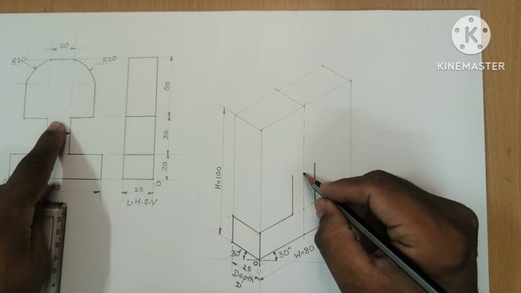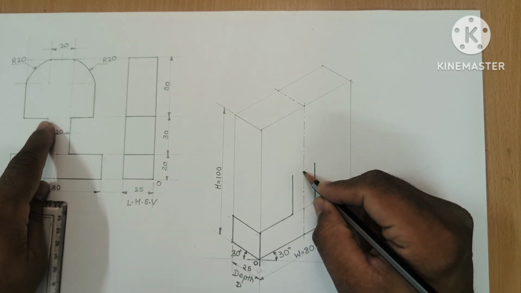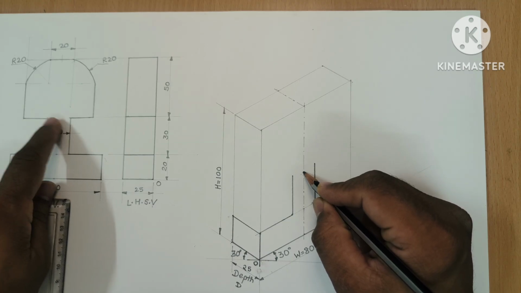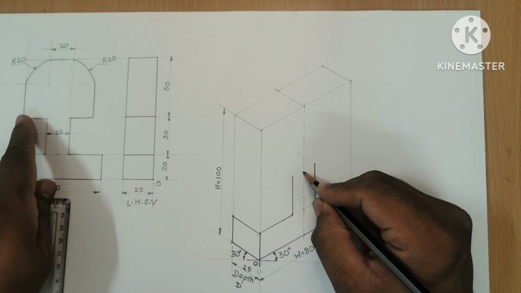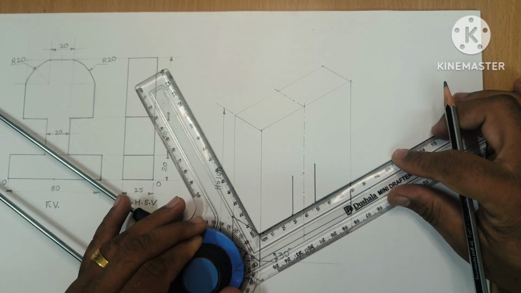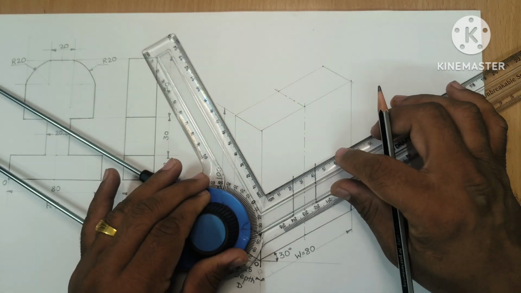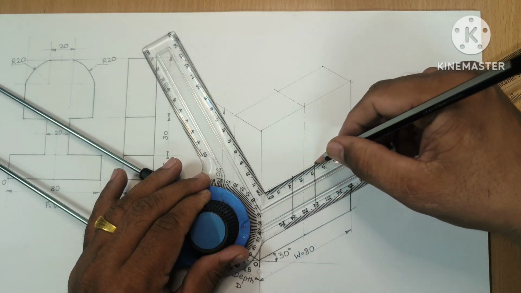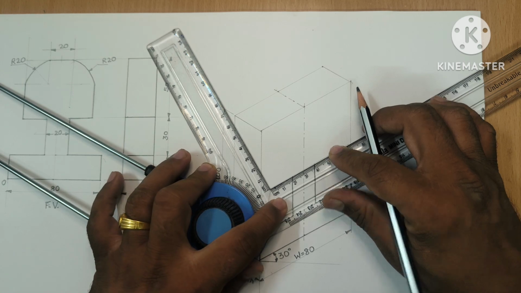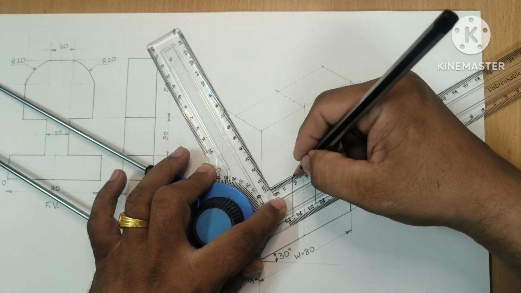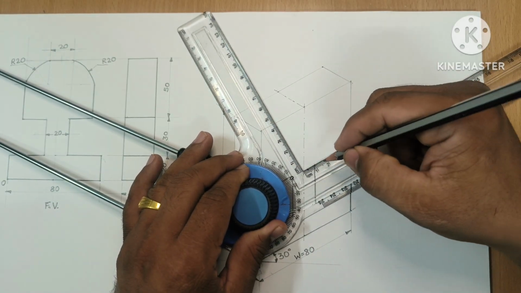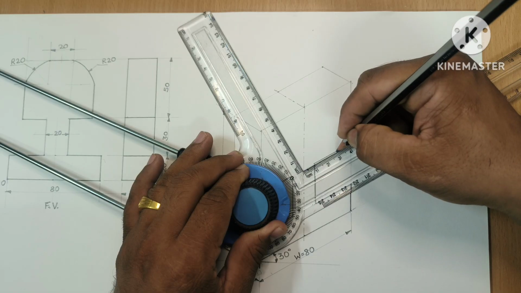Then from this center point towards the left side it is 10 plus radius 20, means it is 30. 30 to the left and 30 to the right, means it is totally 60. From this center point I will take 30 millimeter towards the left and 30 millimeter towards the right. First of all I will draw the faint line and I will take 30 millimeter here and 30 millimeter here.